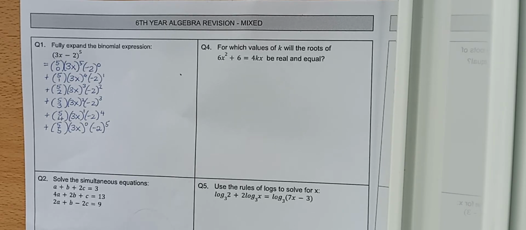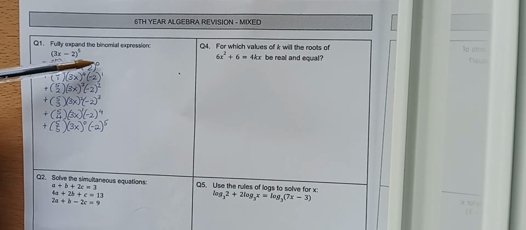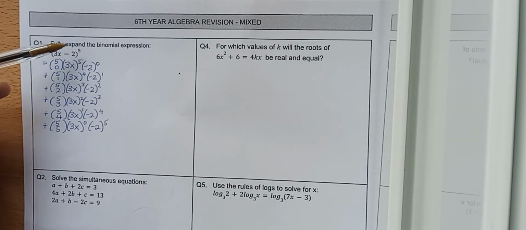And I can just do a quick double check at the end to make sure that everything looks okay. Patterns wise, 0, 1, 2, 3, 4, 5, 5, 4, 3, 2, 1, 0, 0, 1, 2, 3, 4, 5. So everything's got the right power. Notice I've put brackets around everything that I filled in, and I put a plus at the start of each line to link the entire expression together.